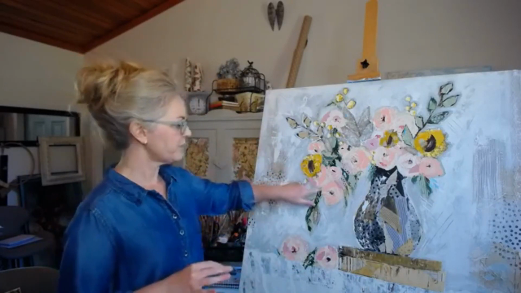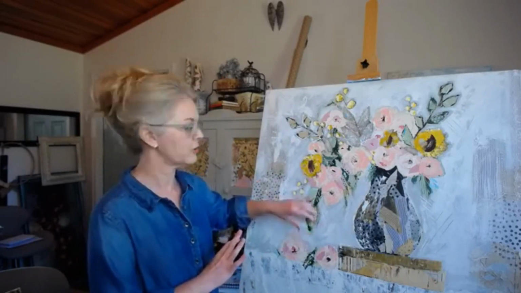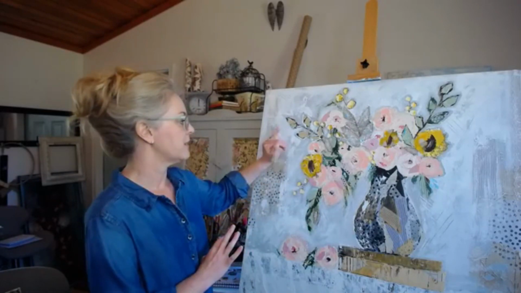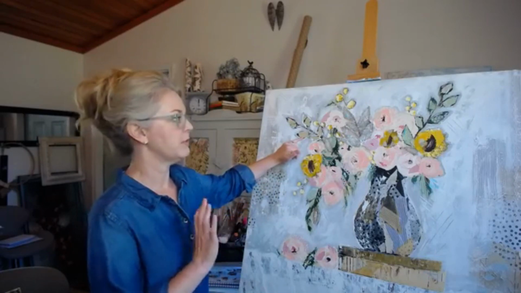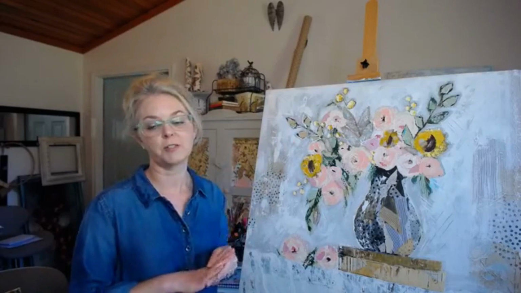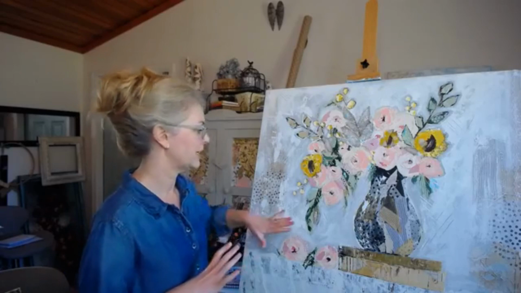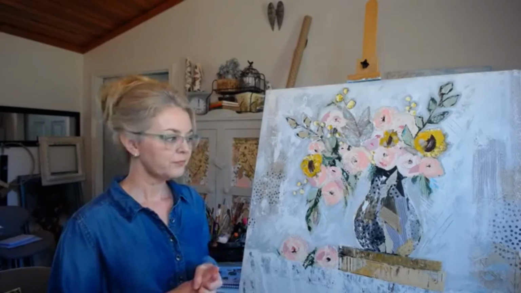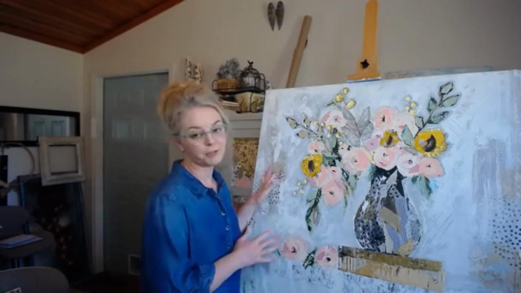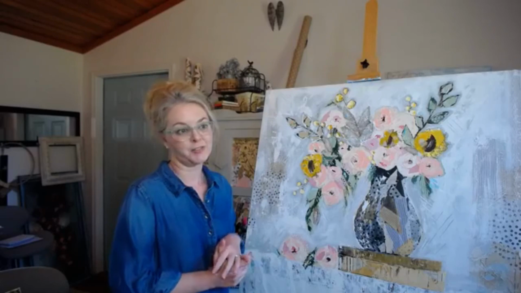For example, this painting is a little more muted in color. The flowers, especially the pink, is a muted pink. And so for my green papers that I used on my flowers, I chose more muted greens. I didn't use something that was really bright and completely different from the color scheme that I have going on here. So that's why I usually paint it first. And sometimes I paint it and I decide not to add any paper to it. But most of the time I add a little bit of something.